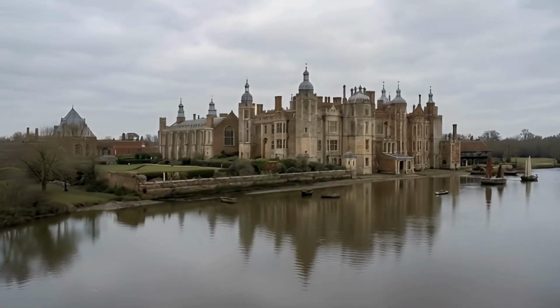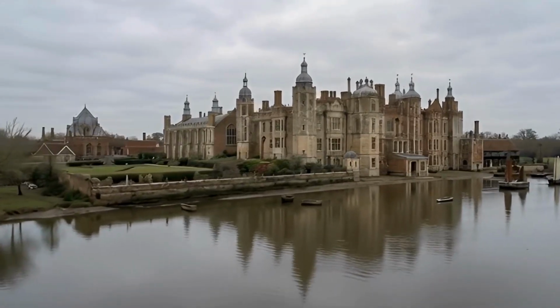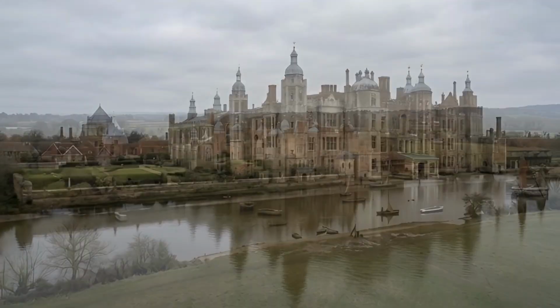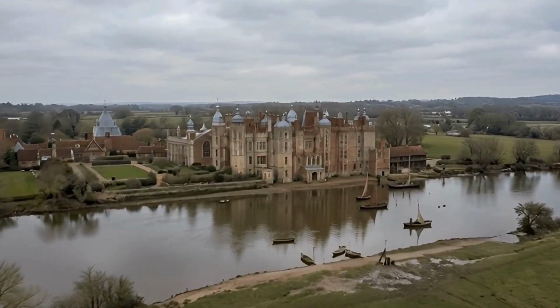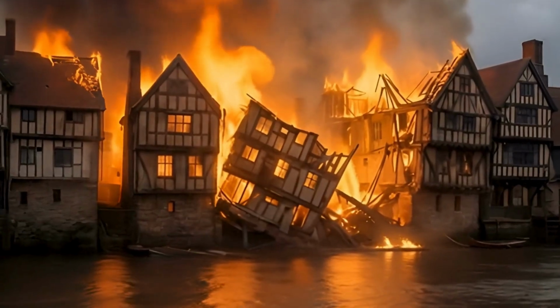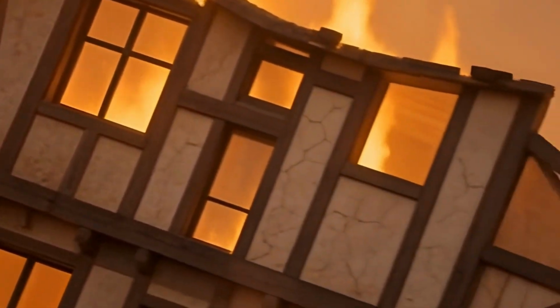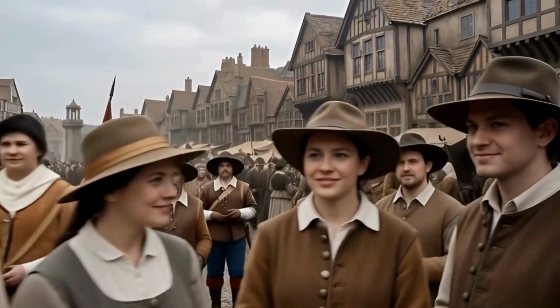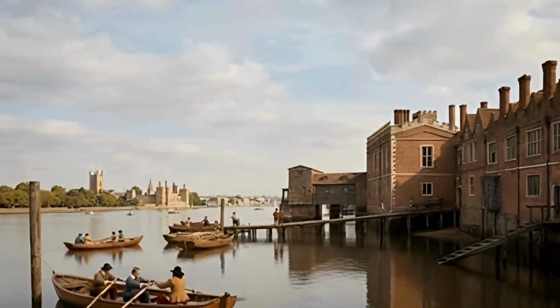Standing back and reflecting on these moments, it becomes difficult not to sense how close the past truly is. These streets, buildings, and events helped shape the world we now inhabit. Through these reconstructions, we are offered a brief glimpse of what it may have felt like to be there.